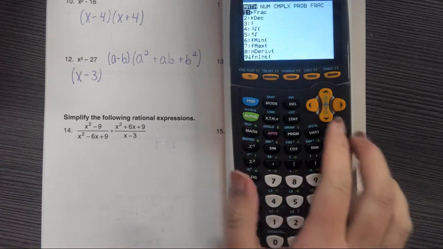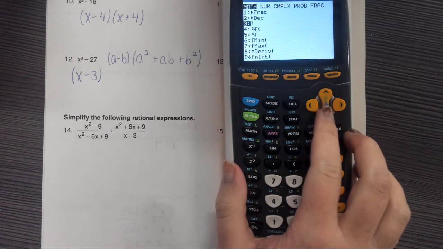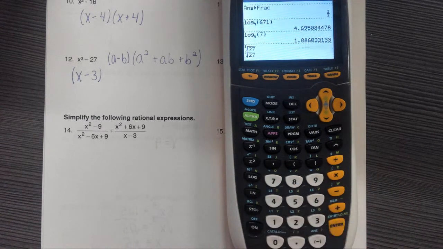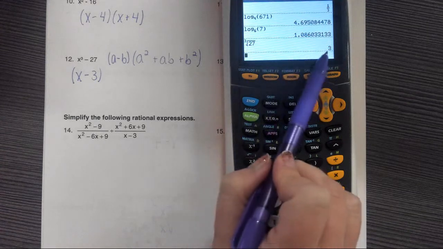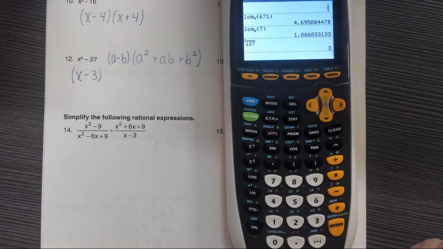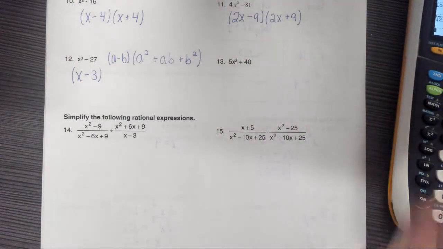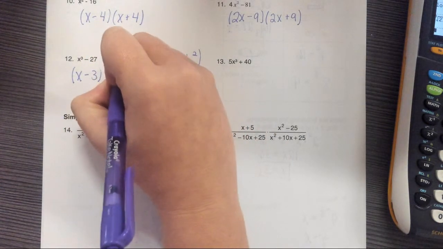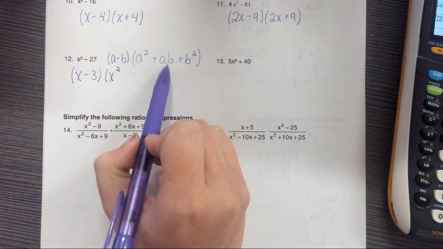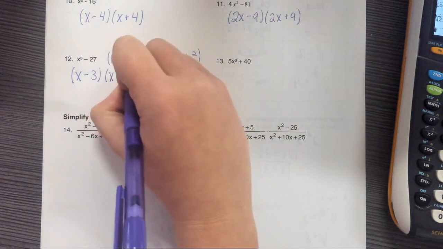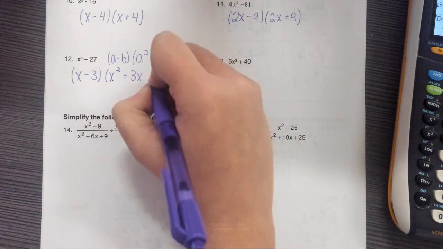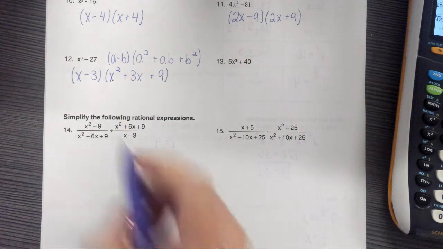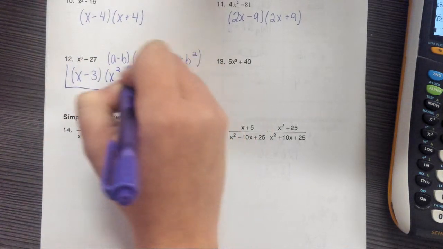I can go to math, and then number 4, and type in 27, and that tells me that the cube root of 27 is 3. So if you're not sure, please use your calculator. So that's just the a minus b part. So now a squared is going to be x squared, and then if I multiply a times b, that's going to be plus 3x, and then plus b squared is 9. And then this would be your final answer.